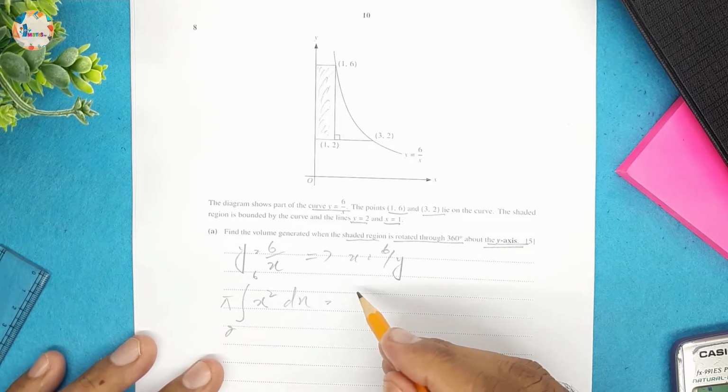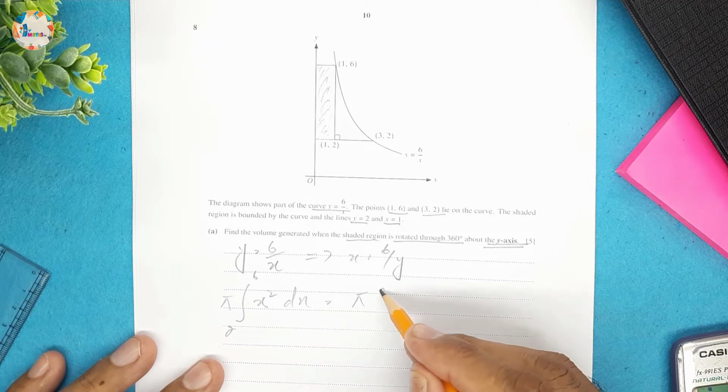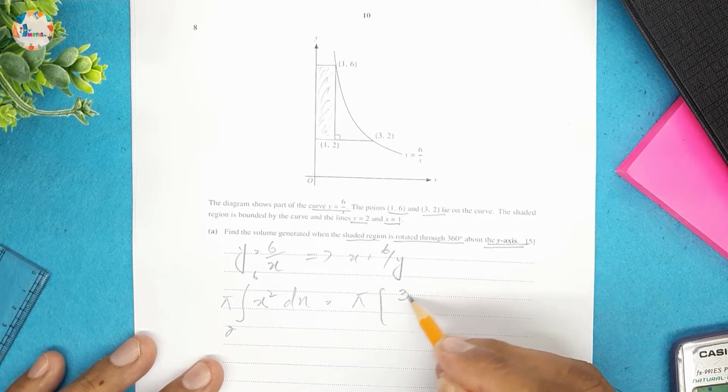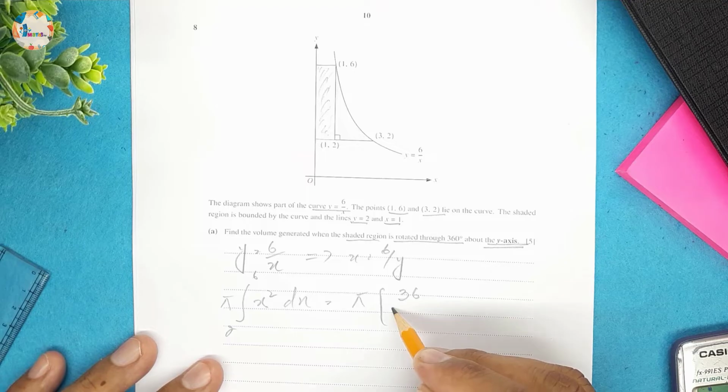Now this will be pi into the integral of 36 over y square.